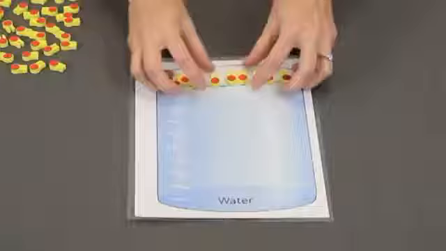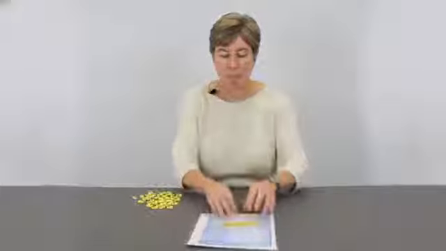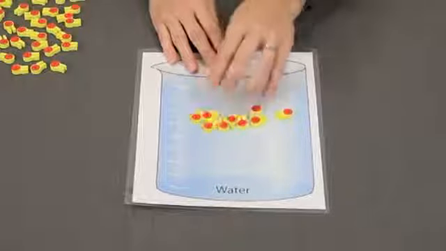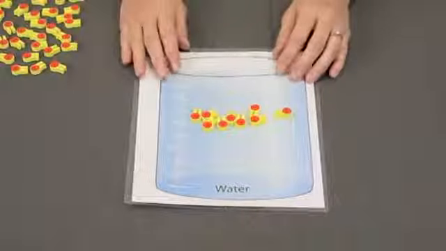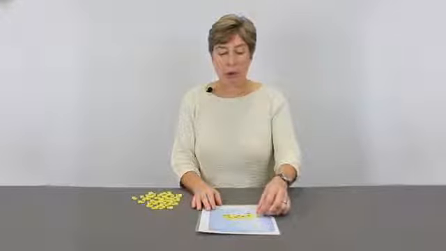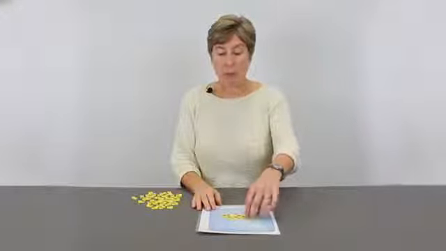Now let's assume that we want to actually submerge these molecules in the water. How is that going to happen? So let's do that. Now we know that the hydrophilic heads are going to be fine in the water, but the hydrophobic tails are not.